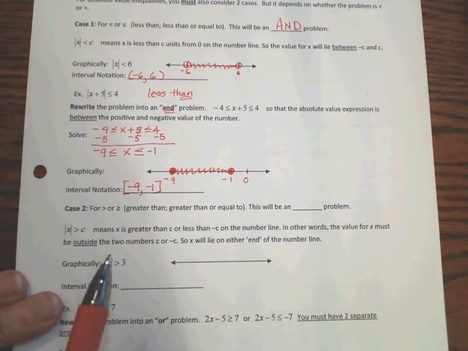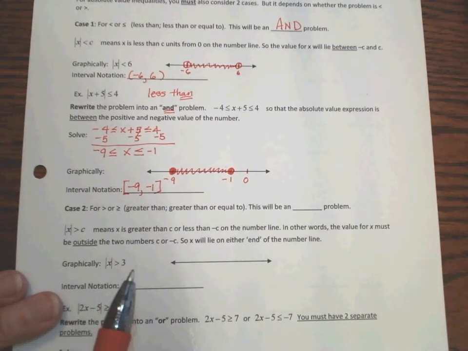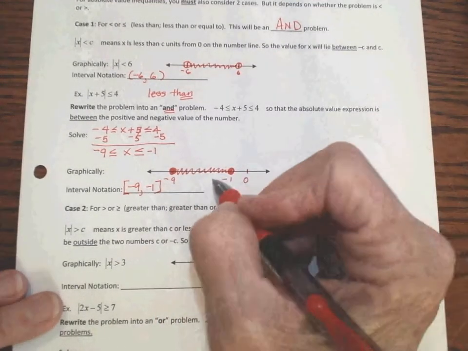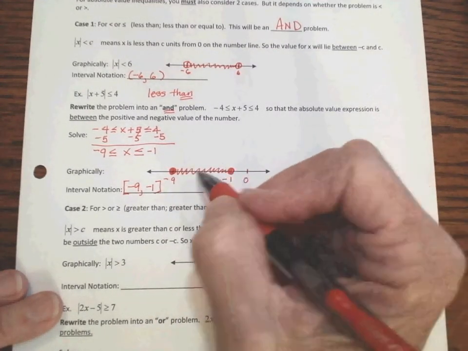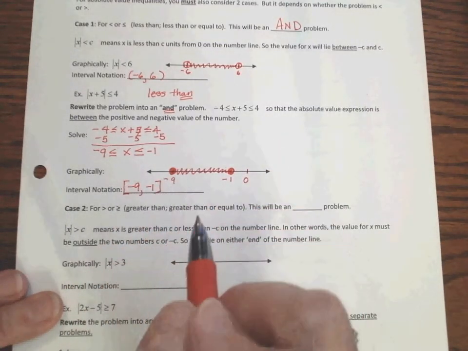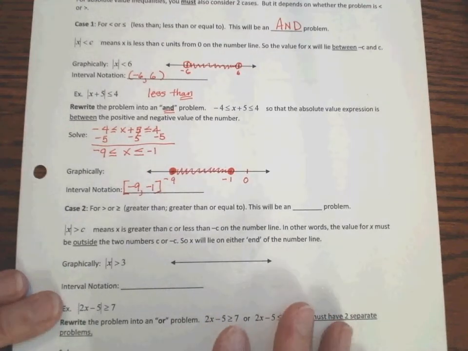Now in college algebra, almost all the time your answers would be written in interval notation. You might need a graph to sketch and see what it's going to be, but your answer would look like this. So I'm giving you and showing you both ways so you'll be prepared for that.